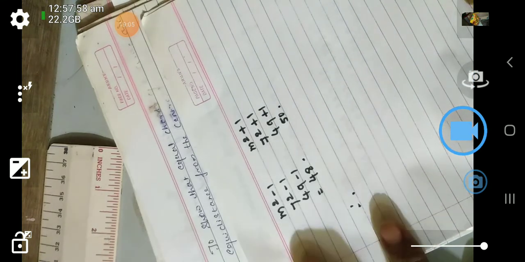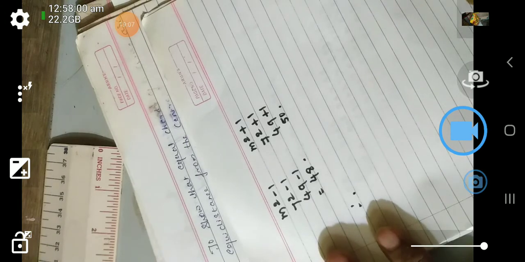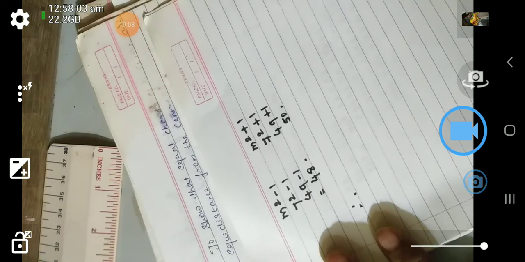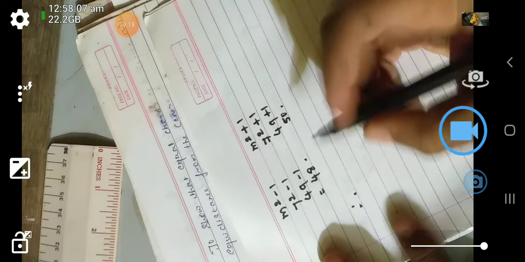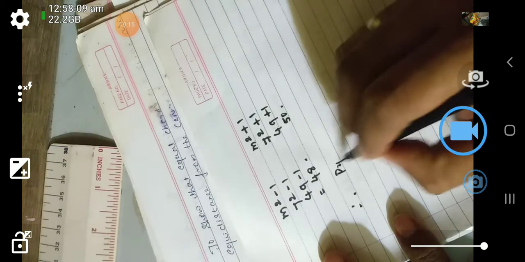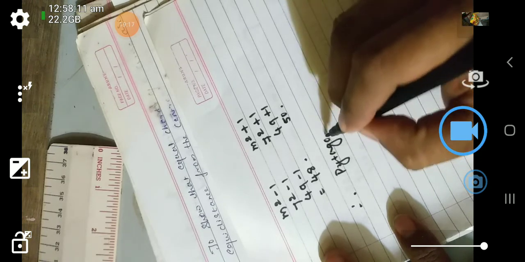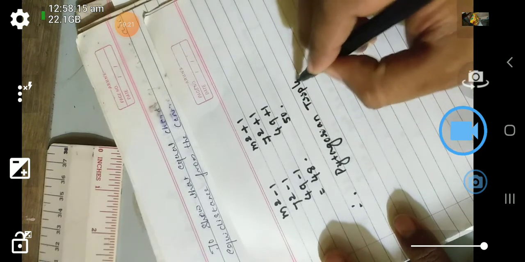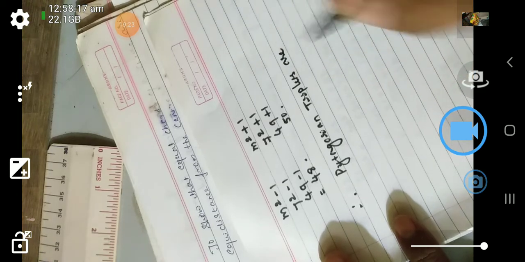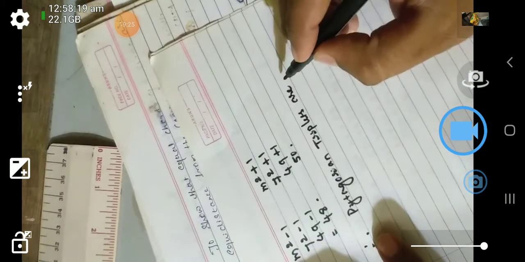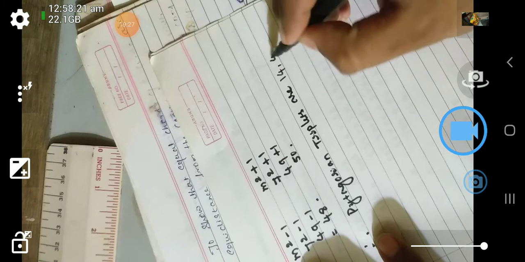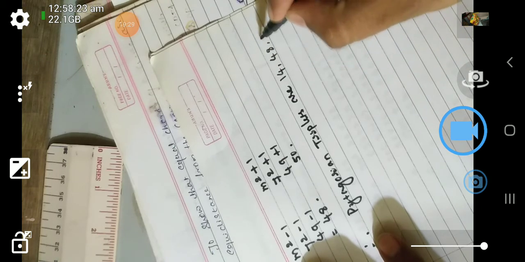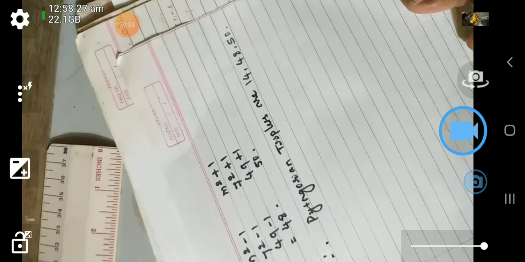Therefore, in the same way, the Pythagorean triplets are 14, 48 and 50. Okay, so you can write like this.